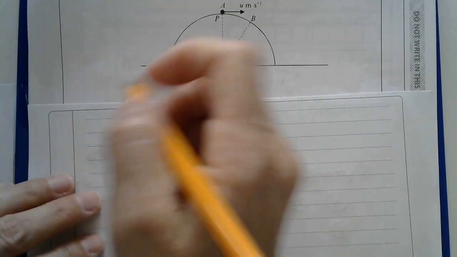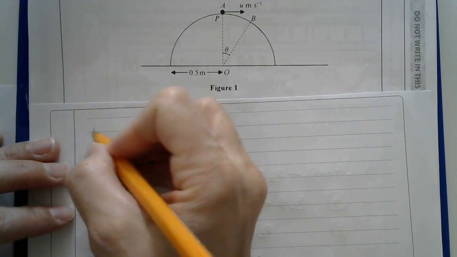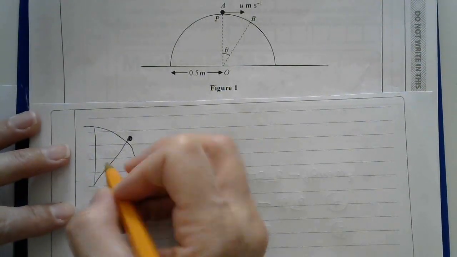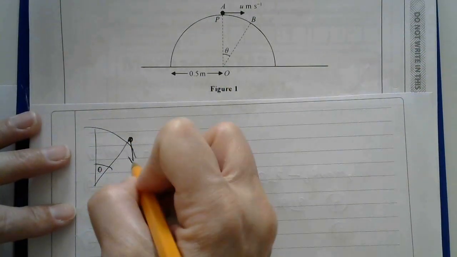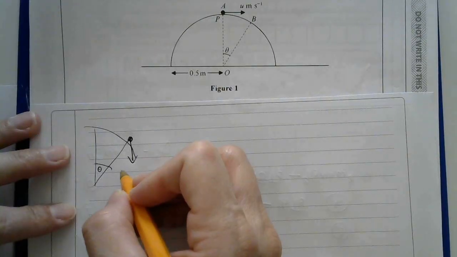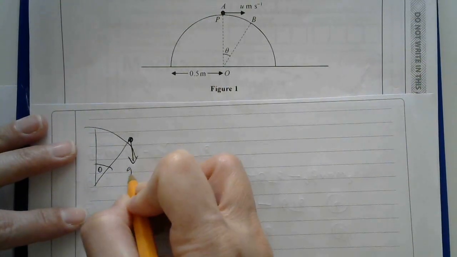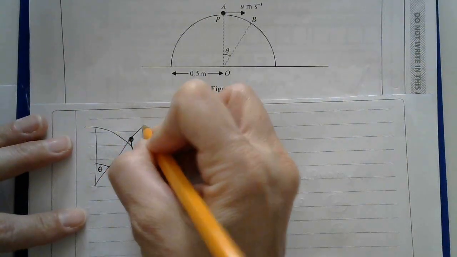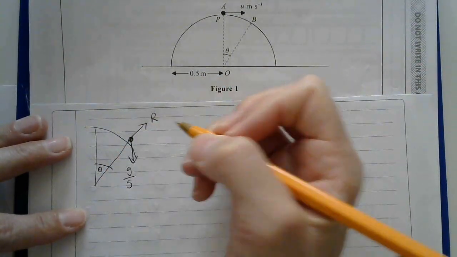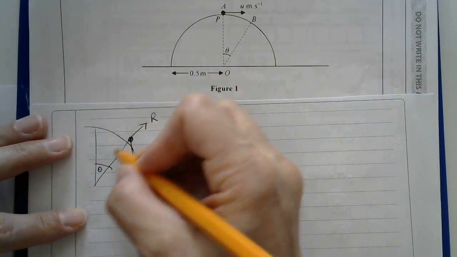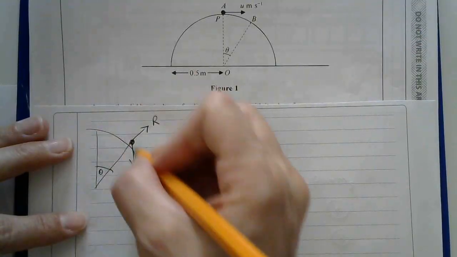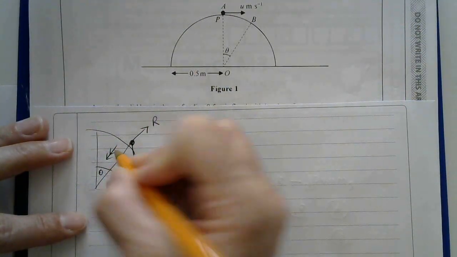So if I look at the forces that are acting on the particle, when the particle is in this position, this is theta, then the mass will act straight down. The mass was 1/5, so g over 5 is the weight. Just in any position I would have R acting perpendicular to the surface of the sphere, and because this is moving in a circle, then I have the acceleration towards the centre.